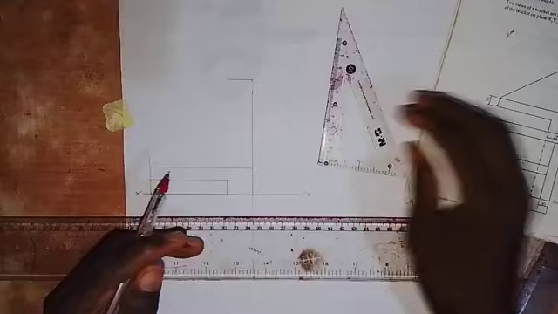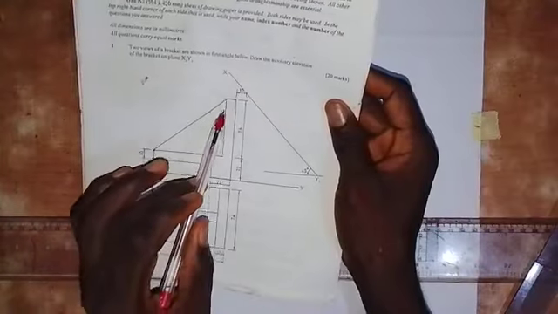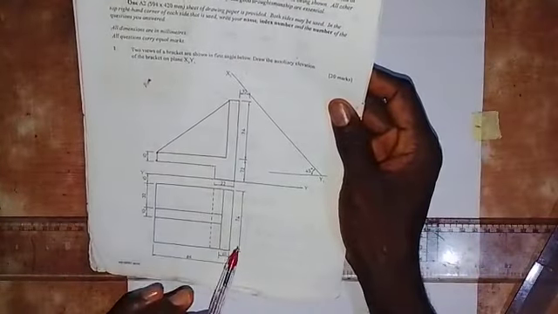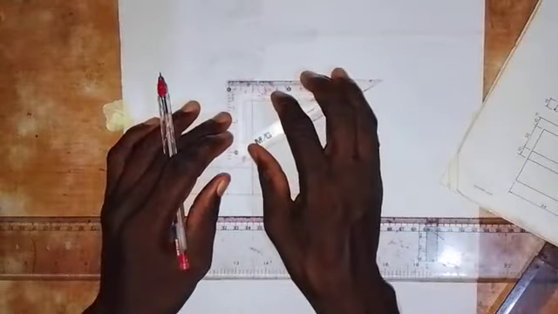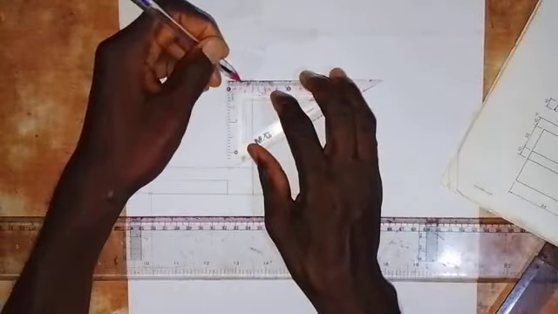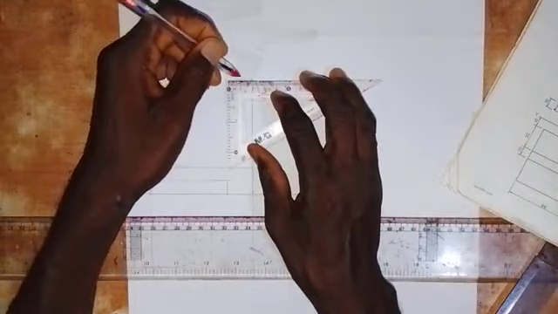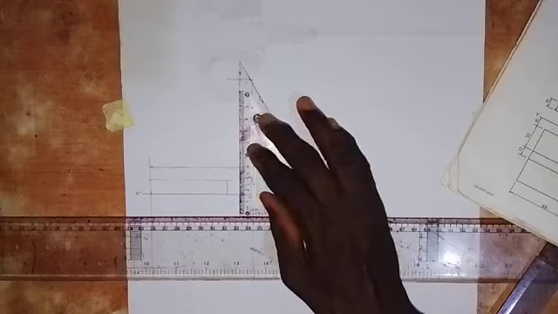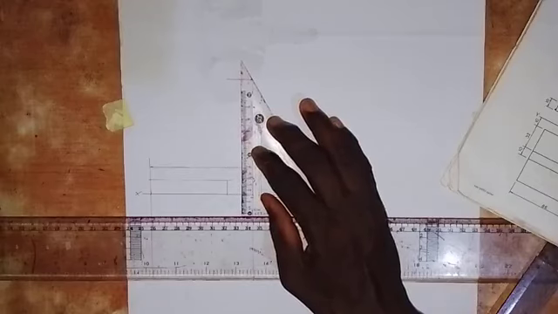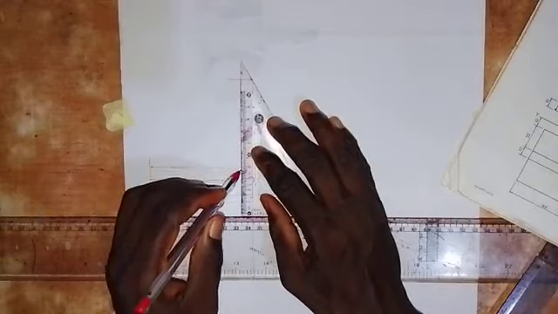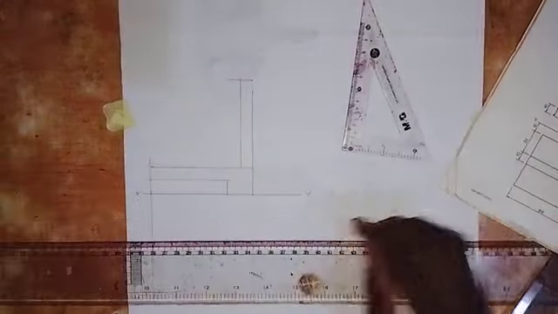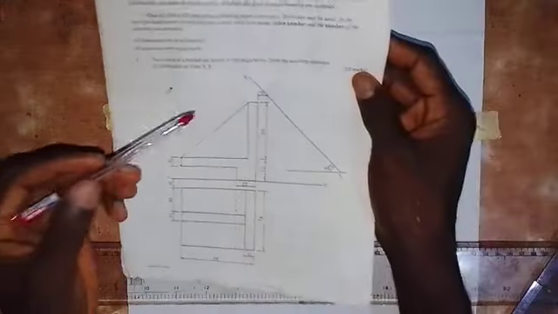So now we have to come up here. We also have a thickness from here to here that is 10 millimeters. So we come up here, and from this point we take 10 millimeters forward. This is 10 millimeters. Then draw a vertical line down, here, to touch this line.